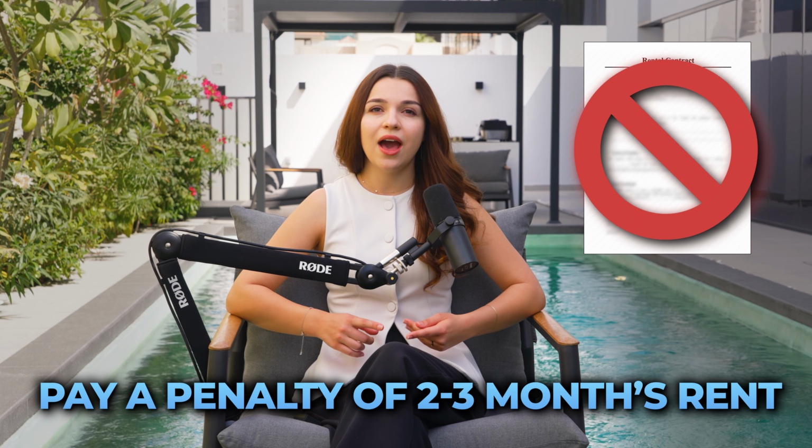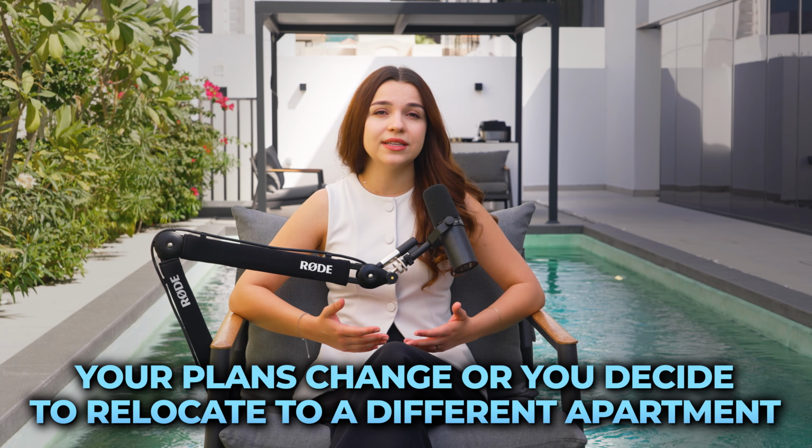A good clause to include in your contract is an early termination policy. For example, if you decide to end your lease early, a common agreement is that you will need to pay the penalty of 2 to 3 months. This is a great option to have in case your plans change or you decide to relocate to a different apartment. You simply pay the penalty and move out without any issues.